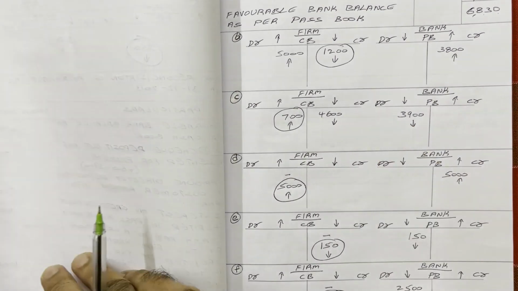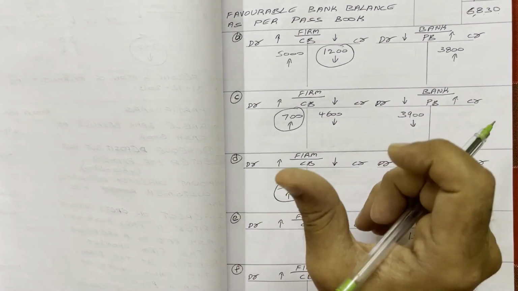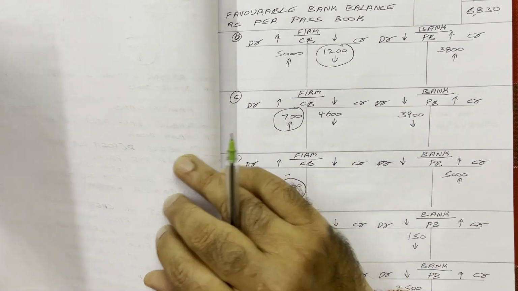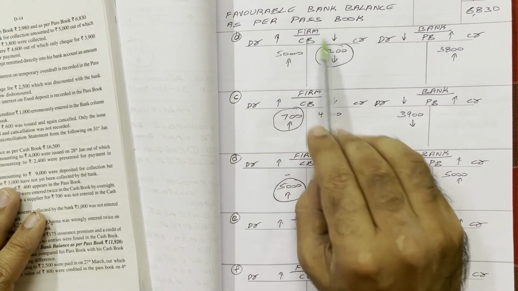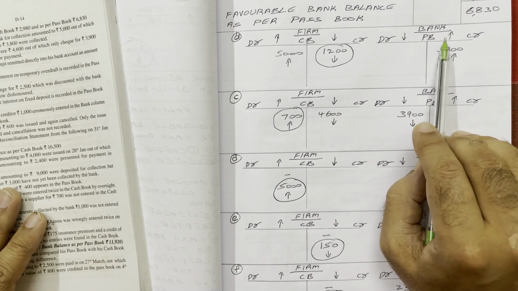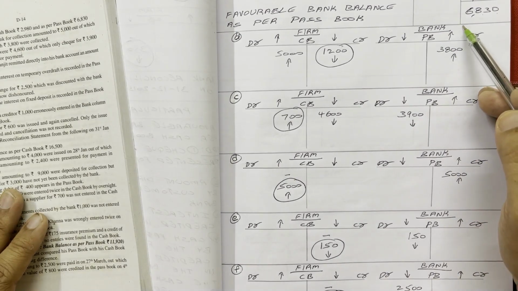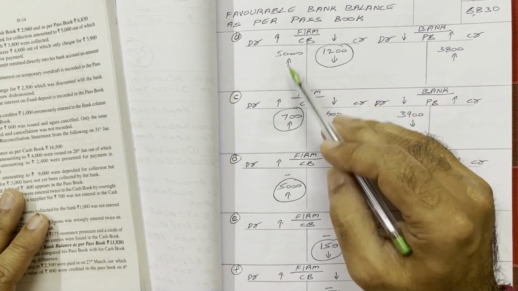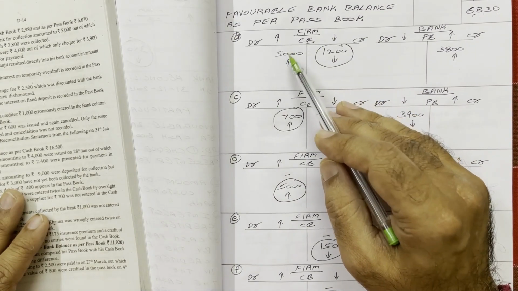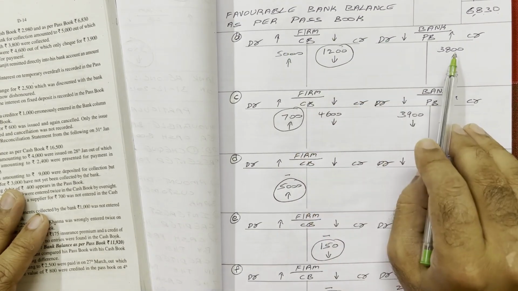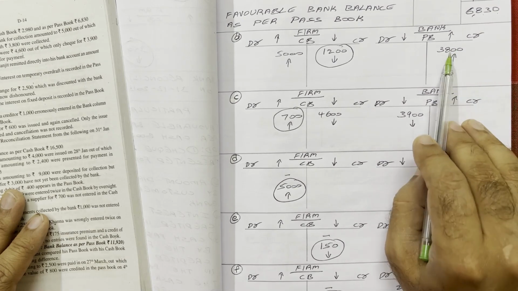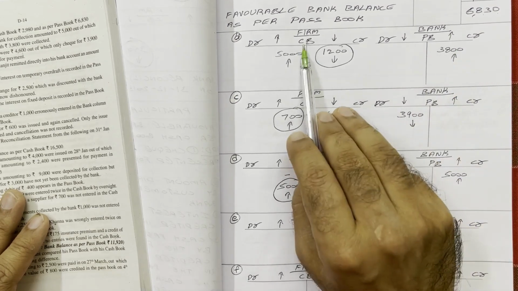Now, this BRS we are preparing by taking bank balance as per cash book, no? Therefore, the rule is we should adjust cash book as per passbook. So, as per passbook, what happened? 3,800 is increased. But in cash book, 5,000 we increased. How much extra we increased? 5,000 minus 3,800, 1,200 extra we increased in cash book.